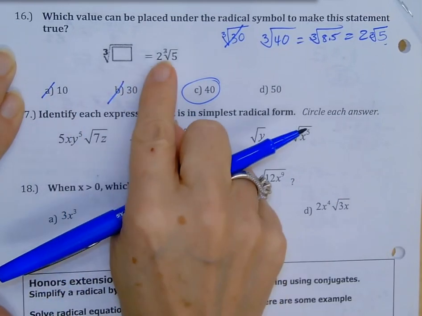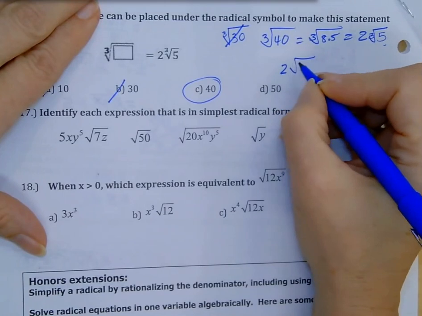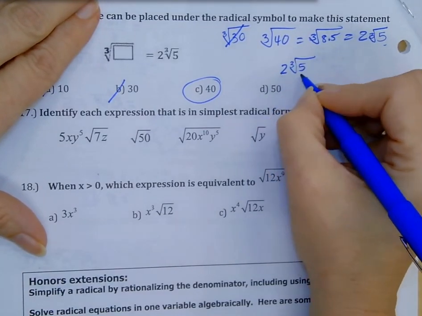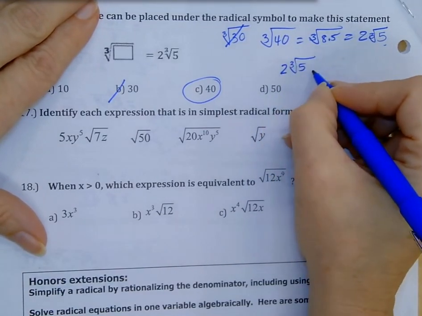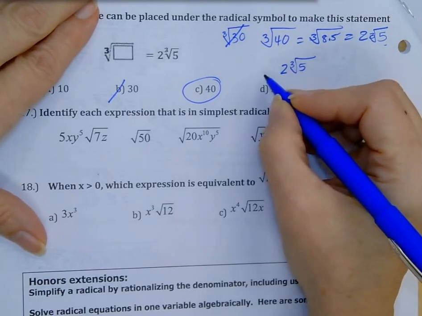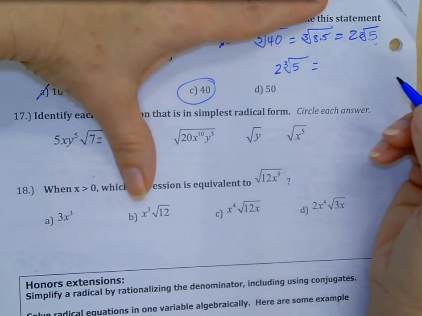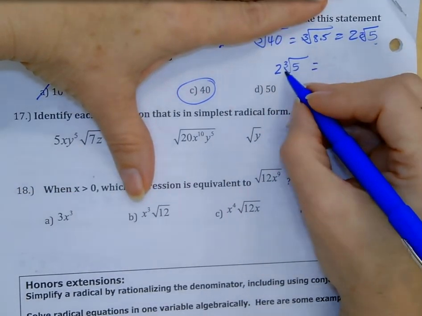The other way to do this is I know that if I have 2 times the cube root of 5, and I need to put 2 back in the house, you know how we have to take a triplet out of the house if we're taking the cube root? So if I'm putting 2 back in, I have to put it back in with its other 2 counterparts.